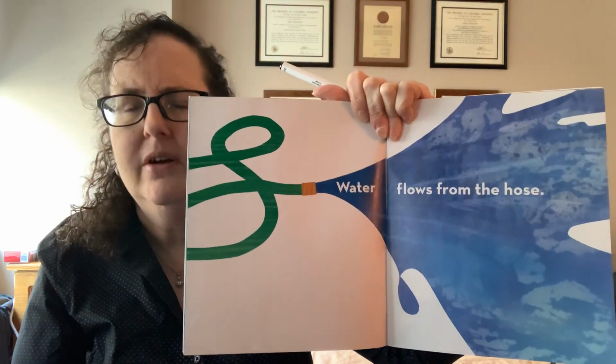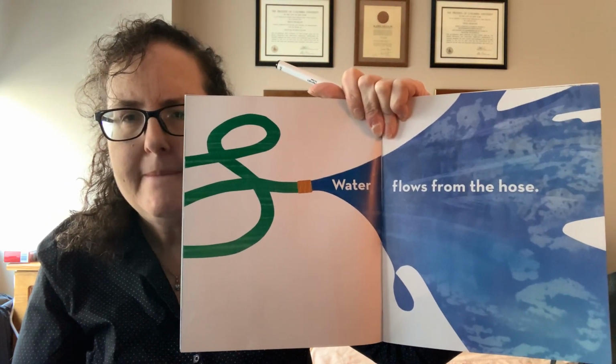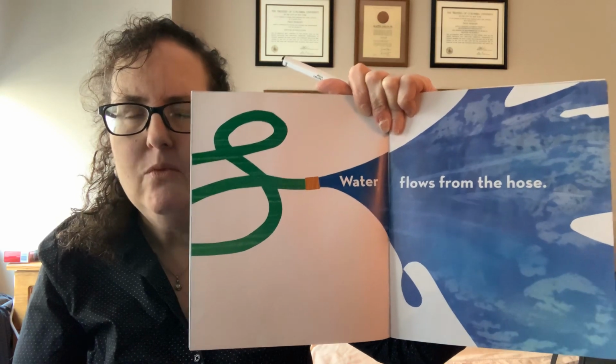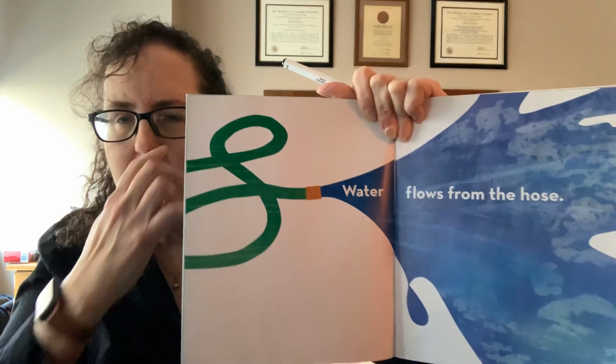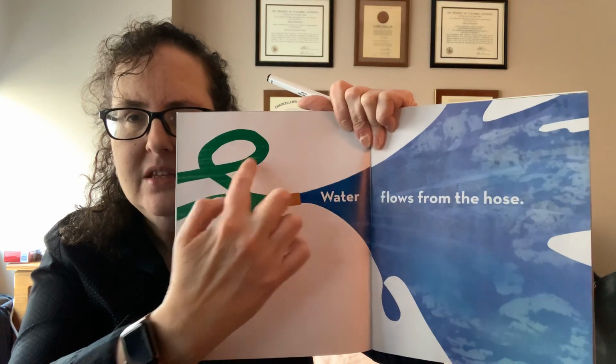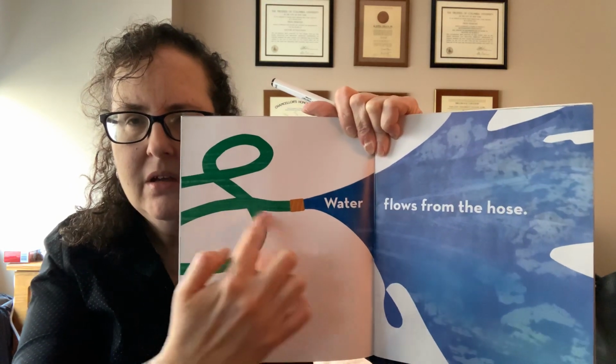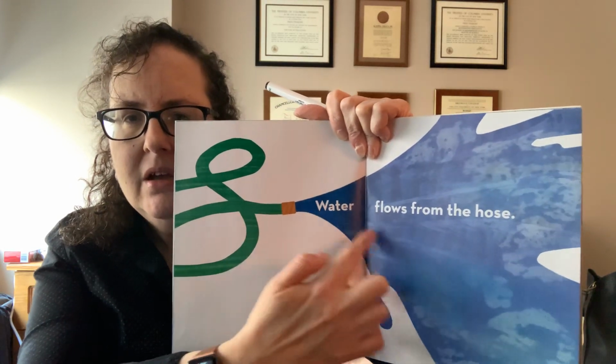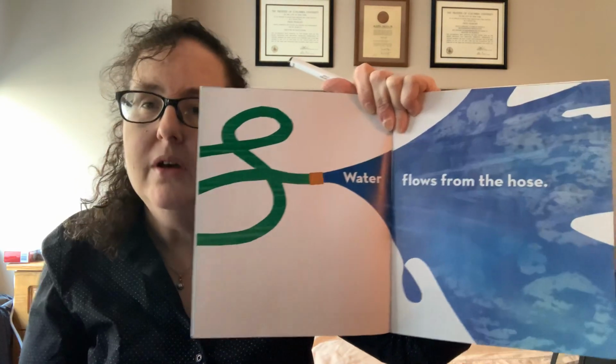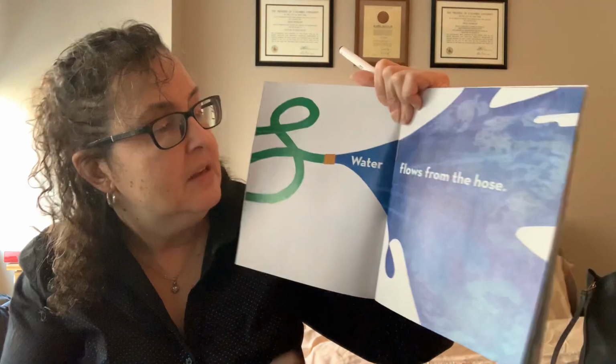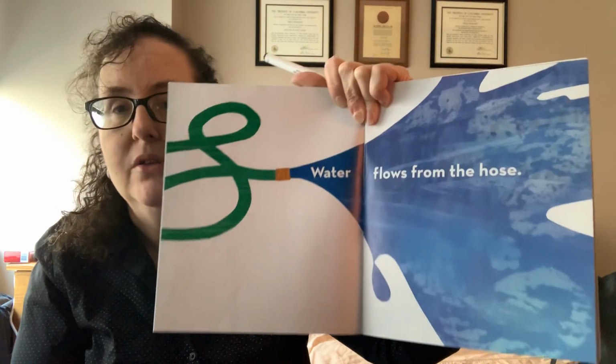What is this a picture of? What are they trying to show us here? Well, I see this long green thing, and that looks like a water hose. If you said water hose, you're correct. Water flows from the hose.